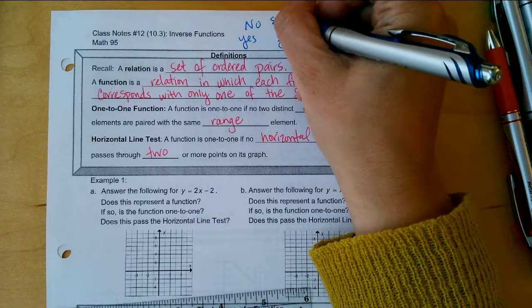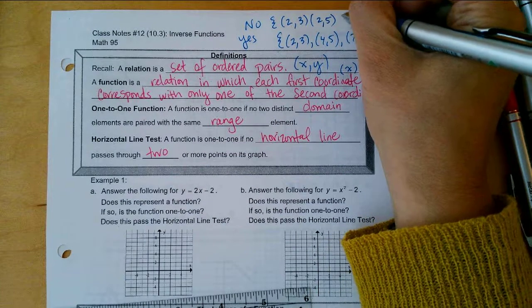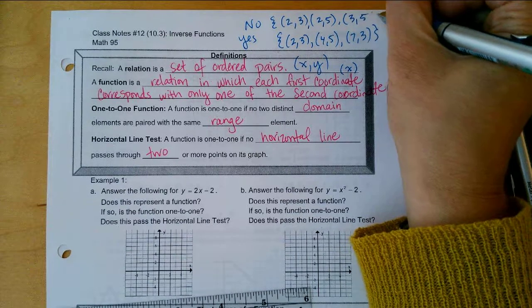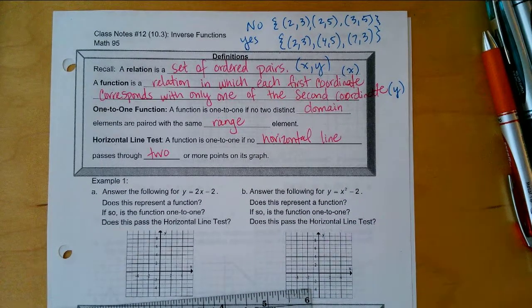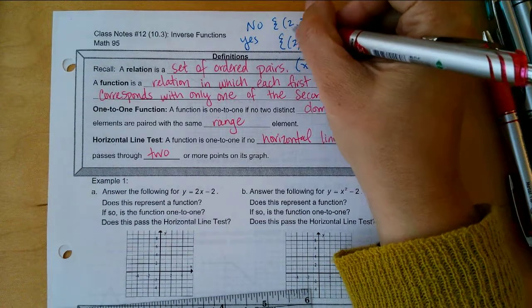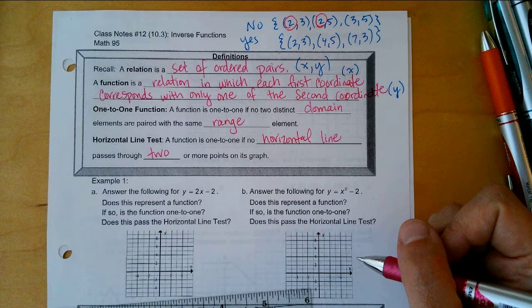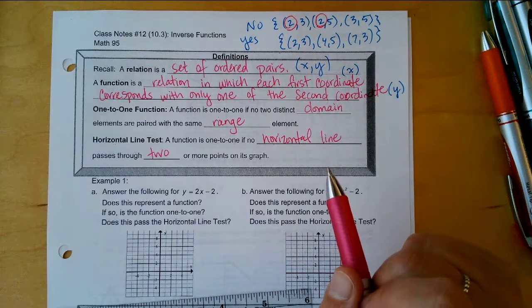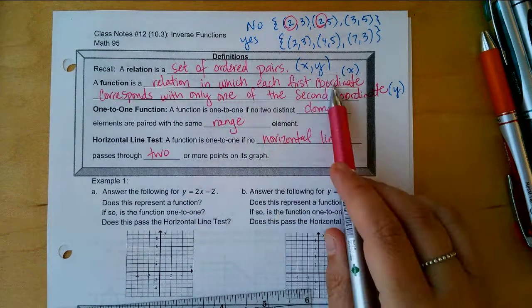I'm going to come up with an example of no. So (2, 3), (2, 5), and (3, 5). This one is not a function. Can anyone tell me why it's not a function? Oh, okay, well, we haven't gotten there yet. But the 2's are repeating, and so that's why it's not a function. It actually doesn't matter that the 5's are repeating. The y can repeat infinitely in order for it to be a function, but the x's cannot repeat. Okay, so that's basically what the definition of a function is.